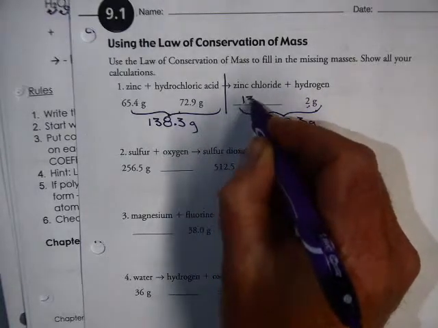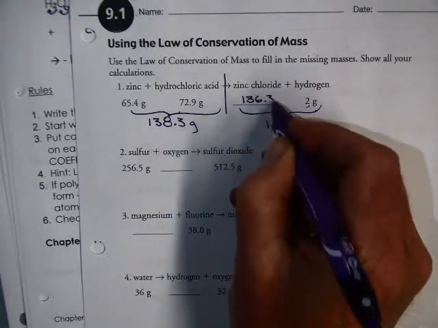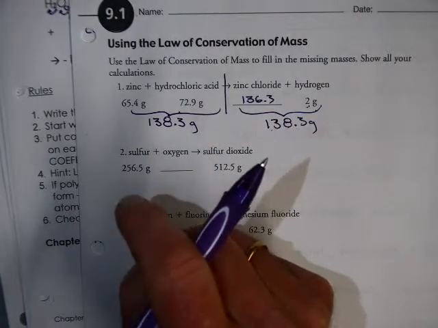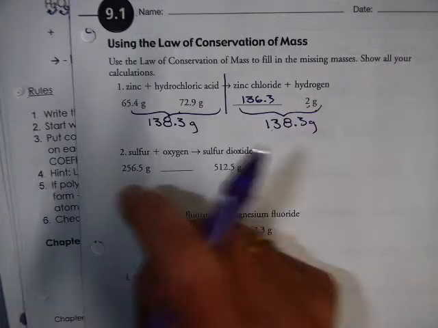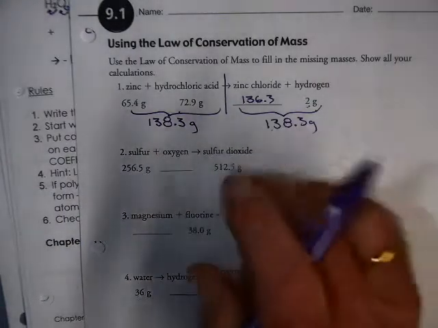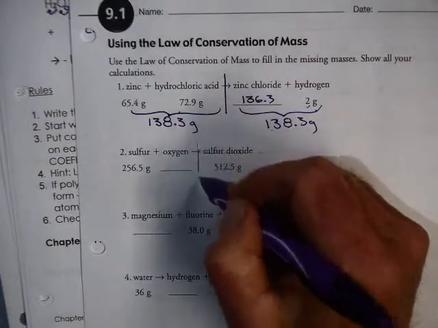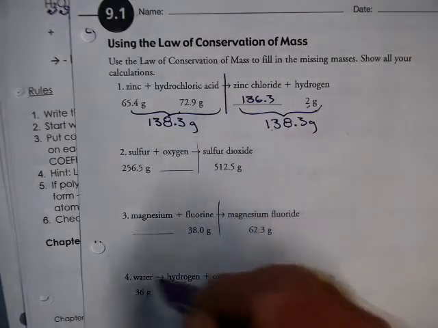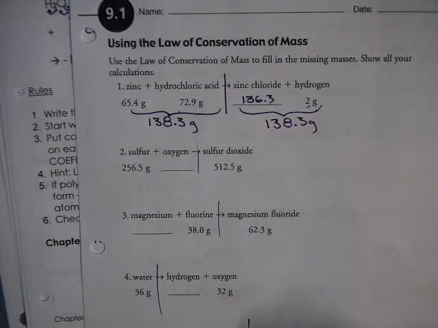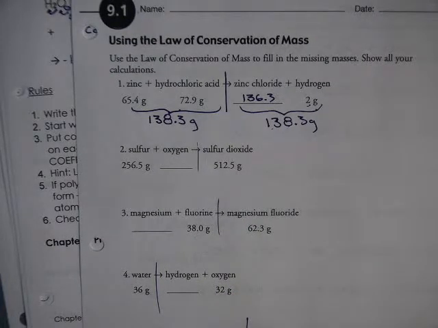This is 136.3. Okay, so this is a simple 5-minute whip out your trusty calculator and through. Just be careful when you do this. I would suggest just drawing lines where this thing is, just to help you in the process, okay?